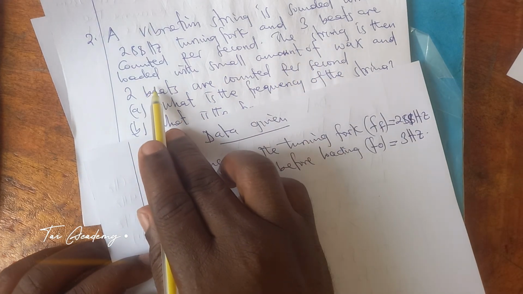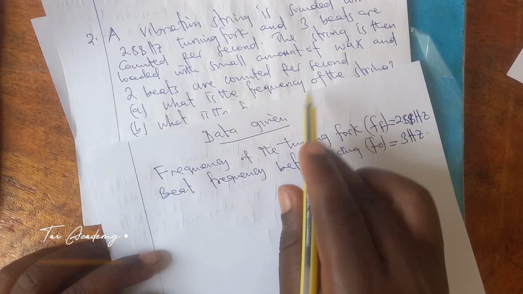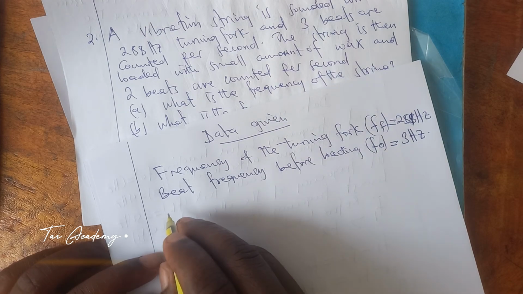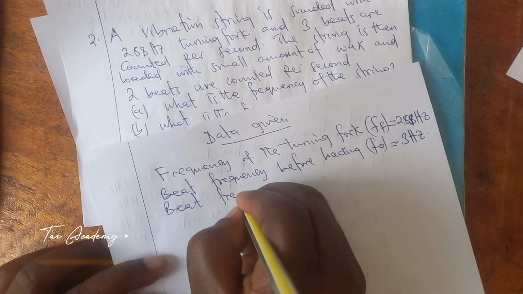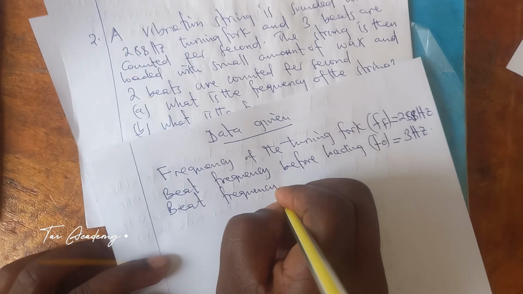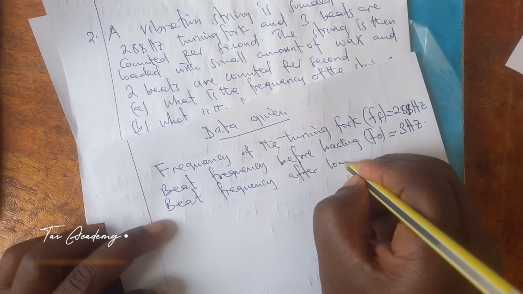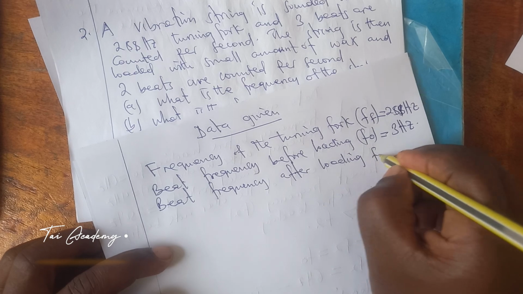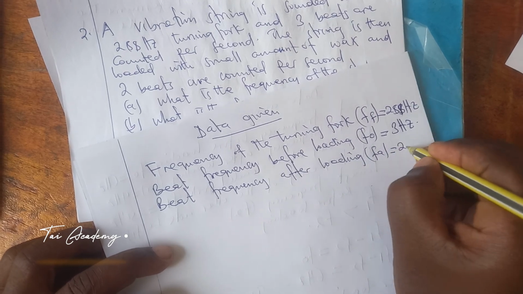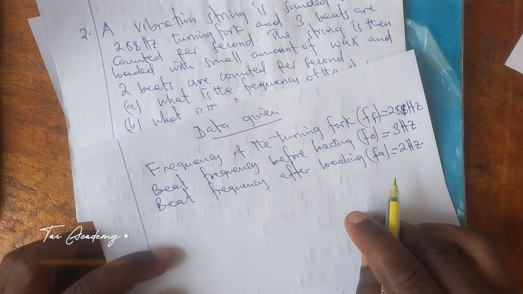The string is then loaded with a small amount of wax, and 2 beats are counted per second. Now this is the beat frequency after loading. Beat frequency after loading, we can say f_A, equals 2 Hz.